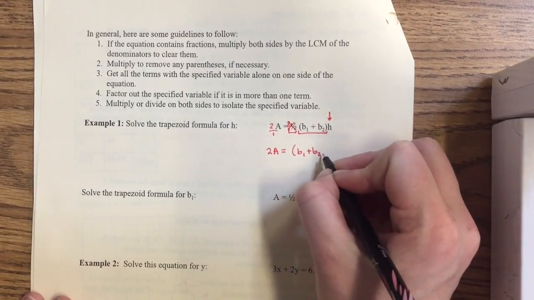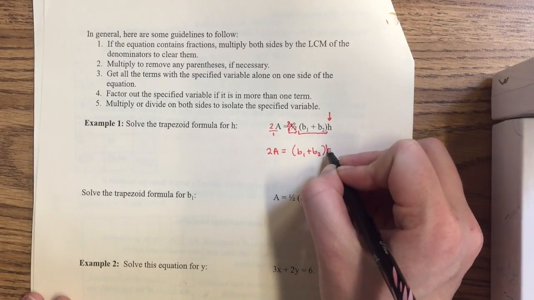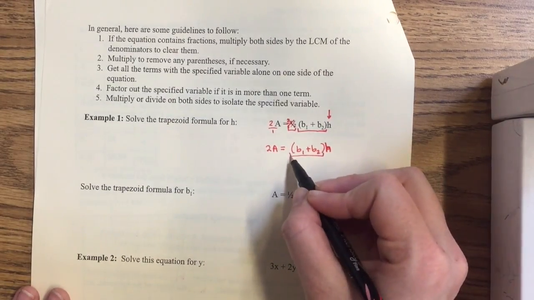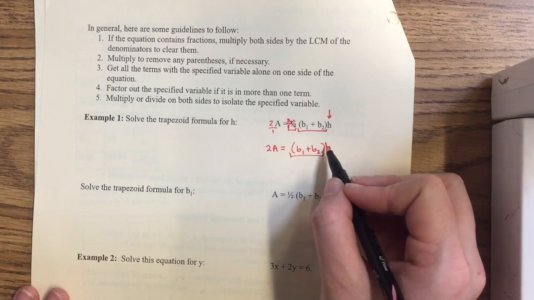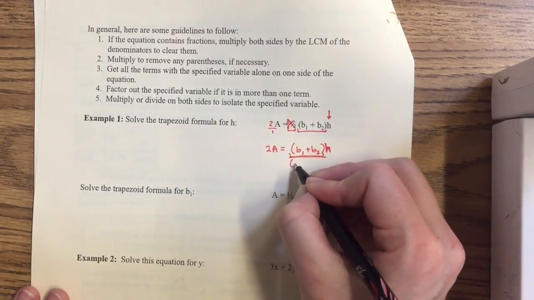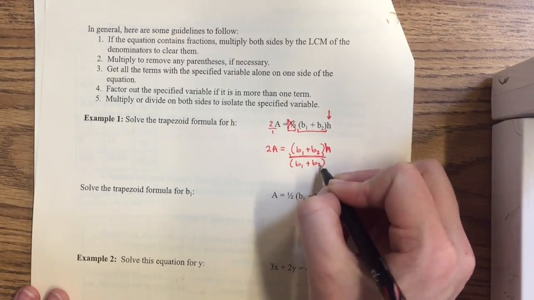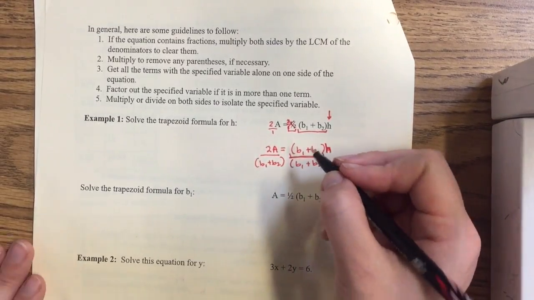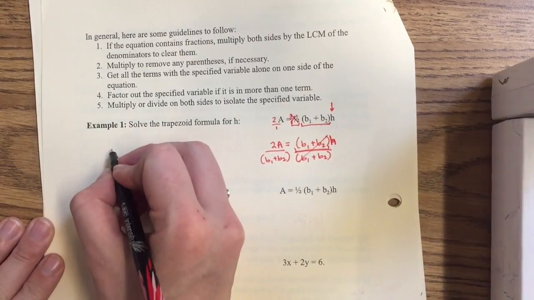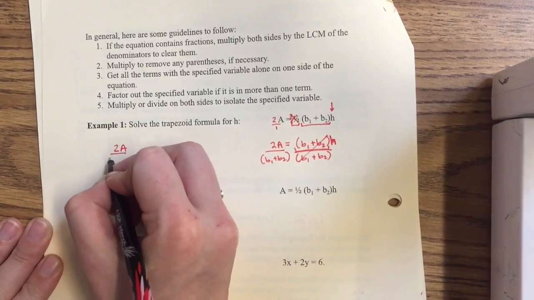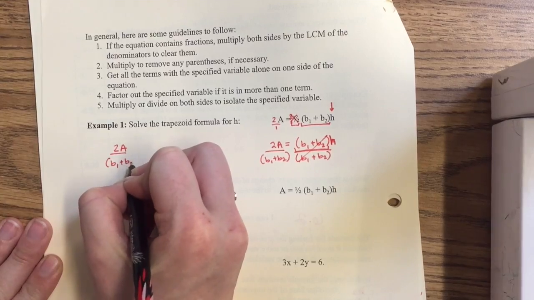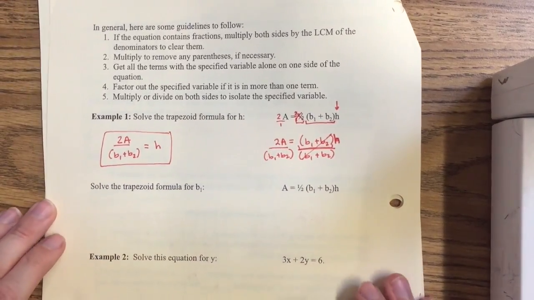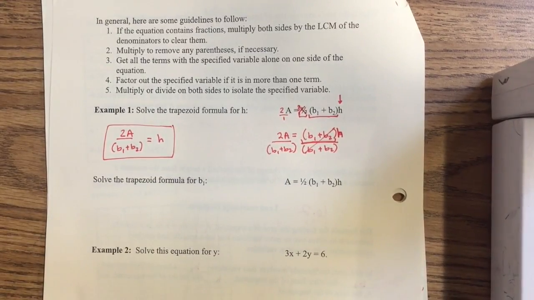B1 plus B2 equal, then the h. Because of the parentheses, that means that h is being multiplied by it. We will undo by dividing. So those cancel. My final answer is 2a divided by B1 plus B2 equals h. And the h is all by itself, so we're done.